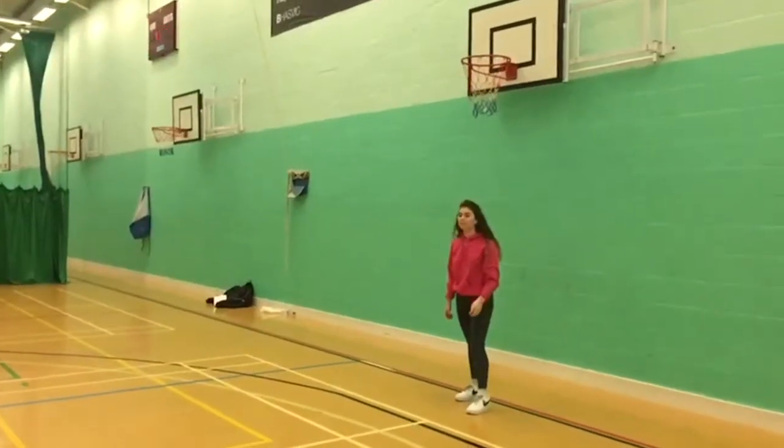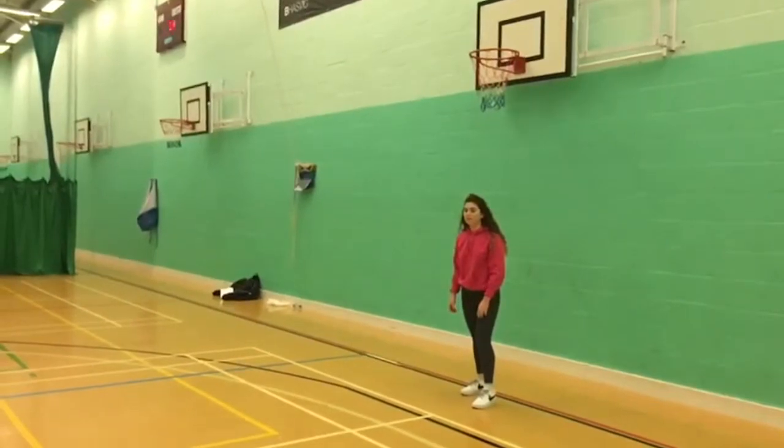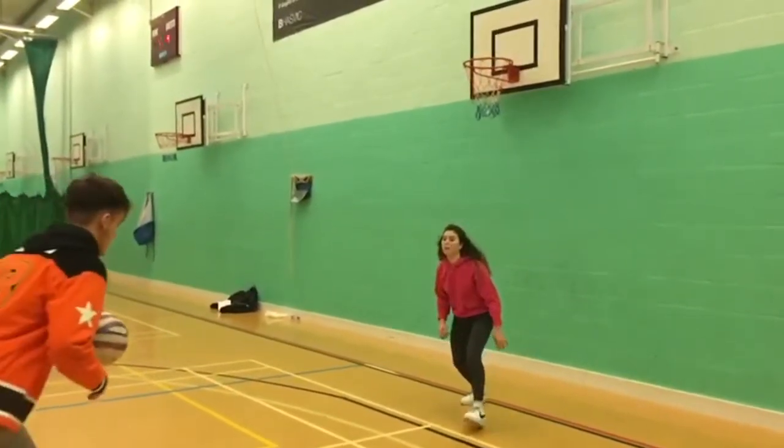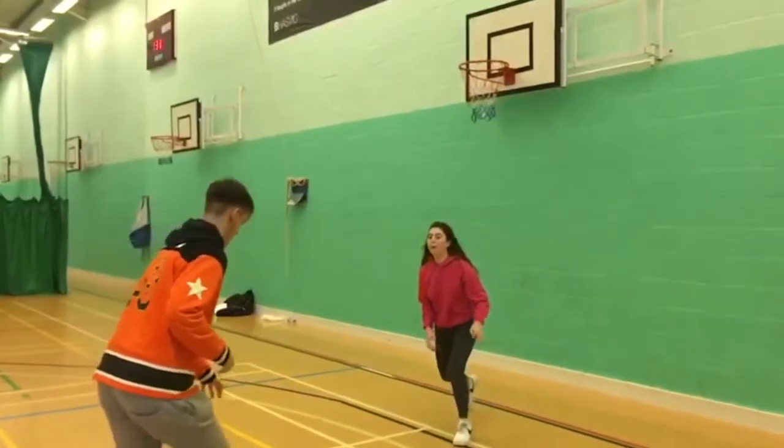So the next injury is a broken arm. As we can see in this clip, the defender is standing below the hoop, ready to try and defend her hoop against any oncoming attackers.